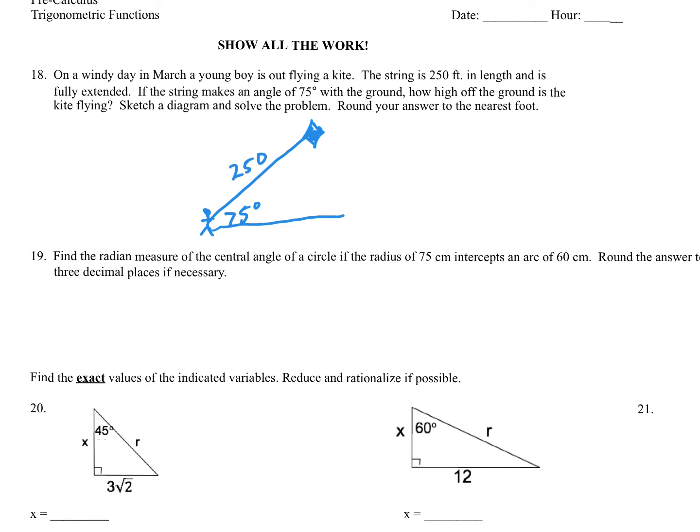And with the ground, how high off of the ground is the kite? So we want to find h. Well, that's opposite over hypotenuse, so we have sine. So sine of 75 must equal h divided by 250. So then h equals 250 times sine of 75. Round to the nearest foot. So if I punch that into the calculator, that gives me h is 241 feet.